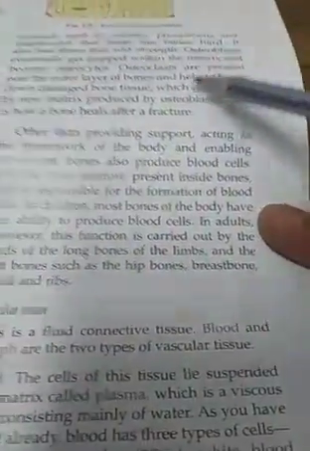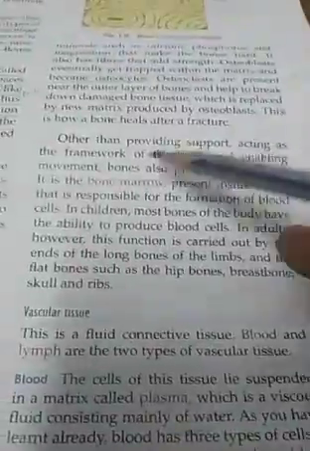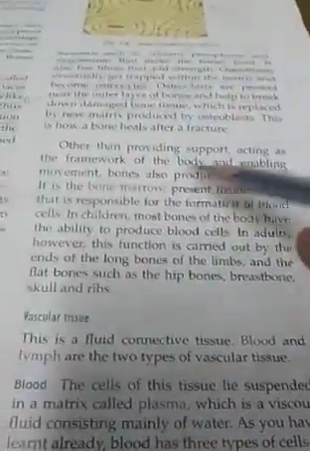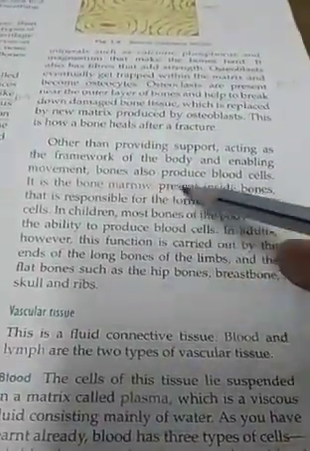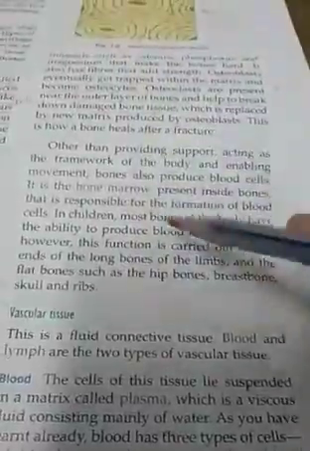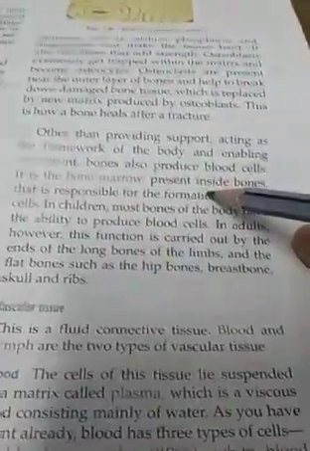Other than providing support, acting as the framework of the body and enabling movement, bones also produce blood cells. So these are all the functions of bones.